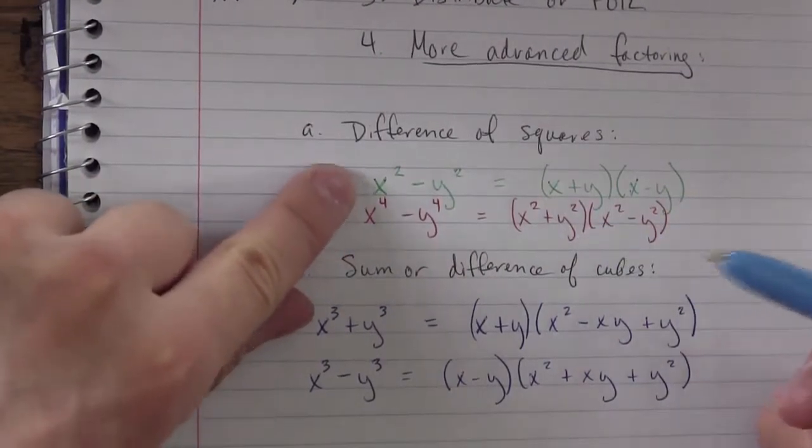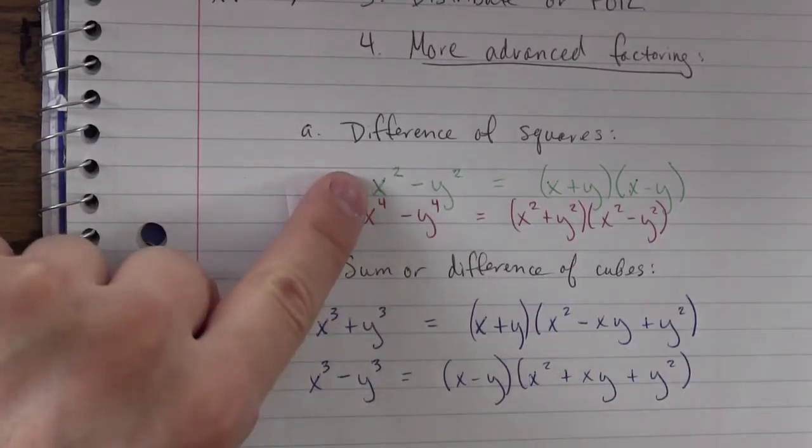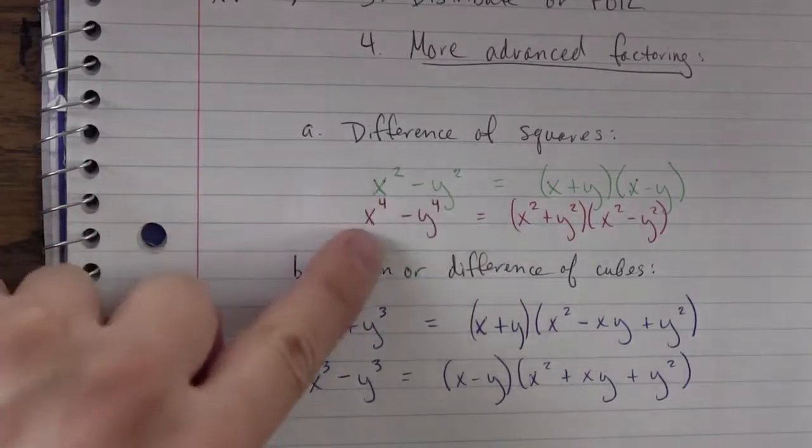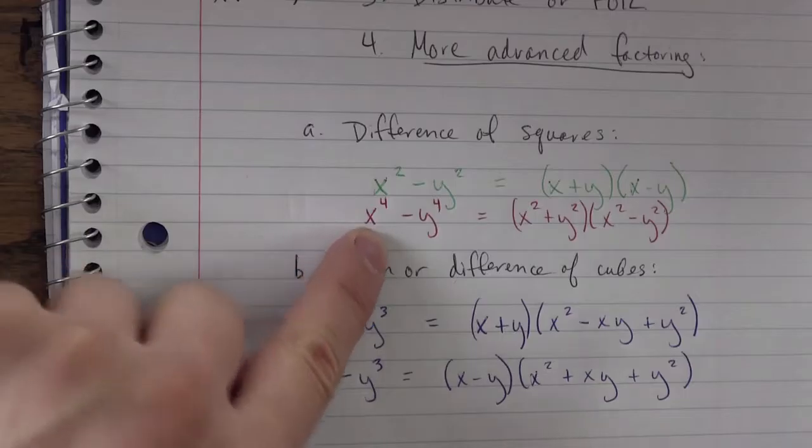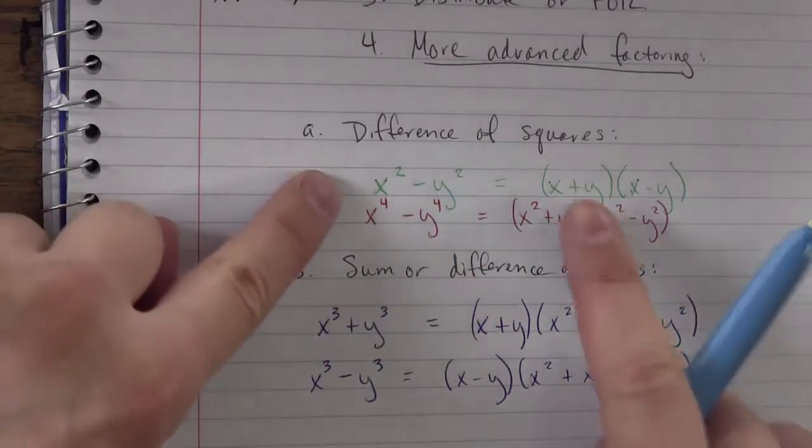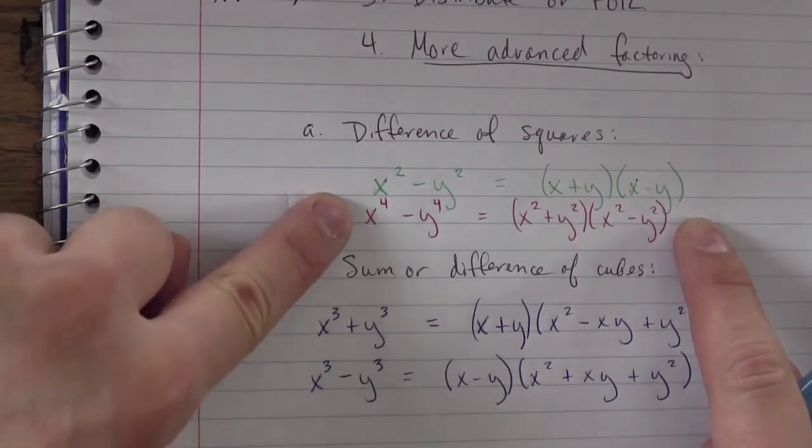There's a couple that they give you that are difference of squares. So this one with x squared minus y squared, and this one with x to the fourth minus y to the fourth. You should already know this, and if you don't, just go ahead and memorize that.